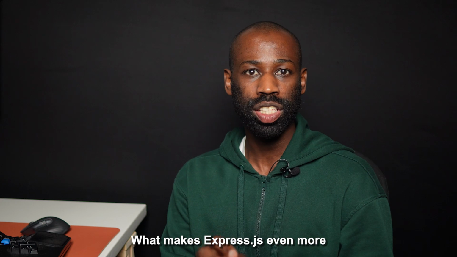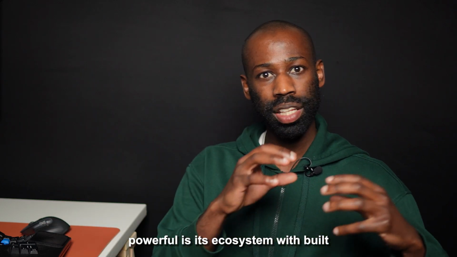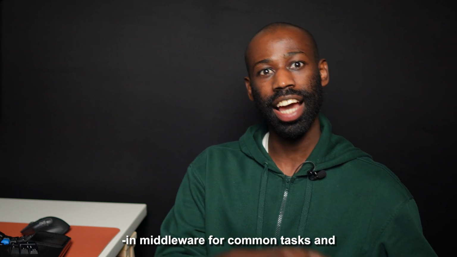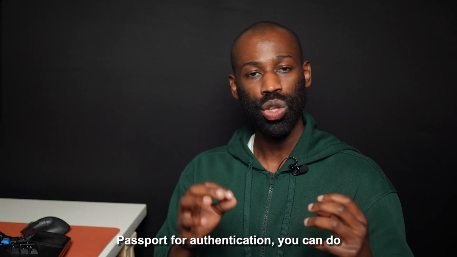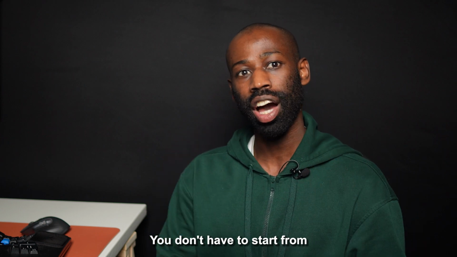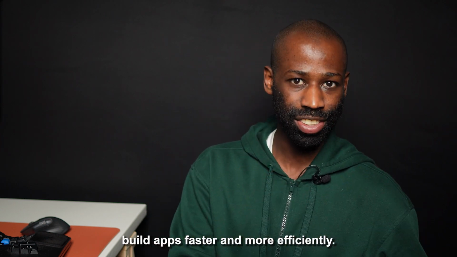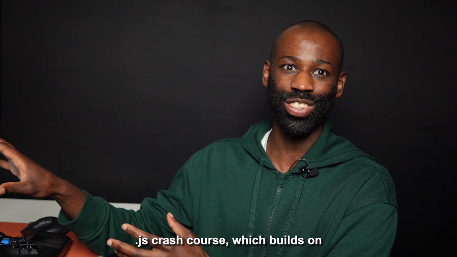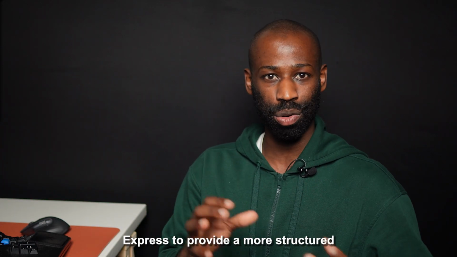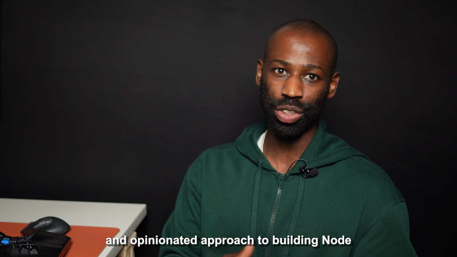What makes ExpressJS even more powerful is its ecosystem. With built-in middleware for common tasks and high-quality third-party options like Passport for authentication, you can do much more. You don't have to start from scratch. You can leverage the ecosystem to build apps faster and more efficiently. You can check out this Nest.js crash course, which builds on Express to provide a more structured and opinionated approach to building Node.js applications.